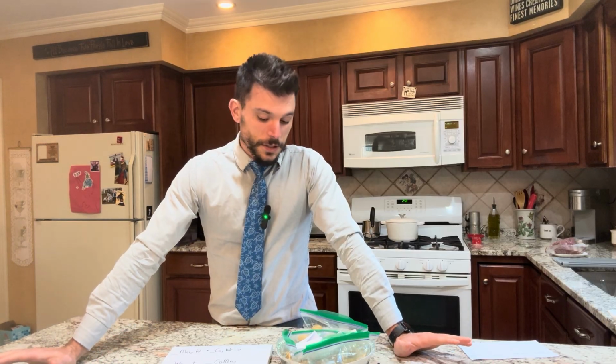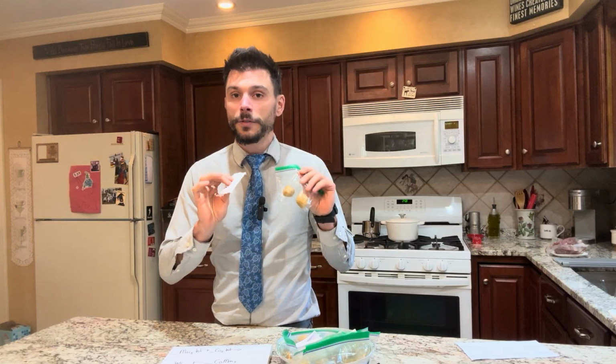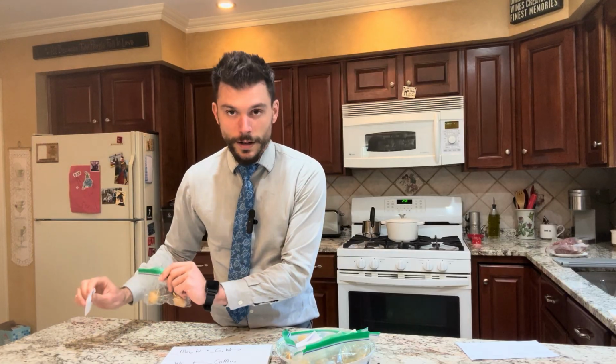So today's lesson is going to be on stoichiometry, which is the study of how reactants turn into their products. Today we are going to be looking at how cookies and some M&Ms are going to be joined together to see how their reactants are going to equal their products.